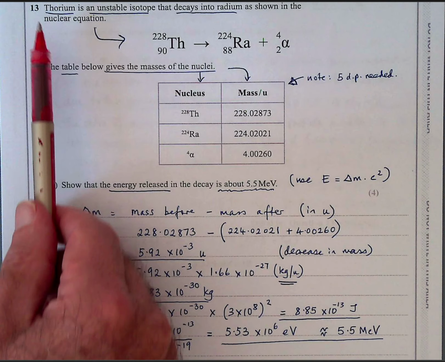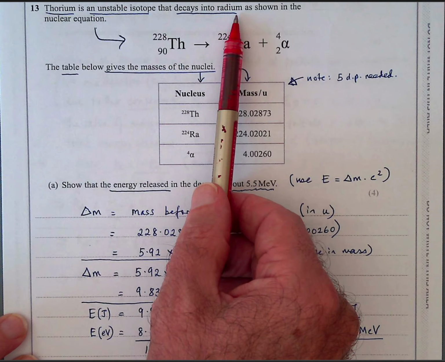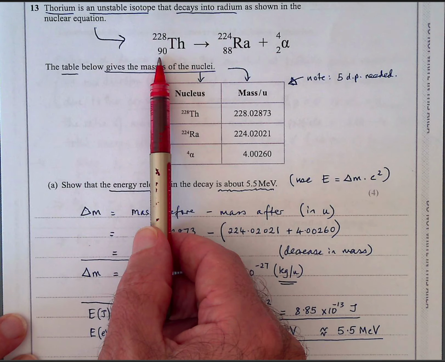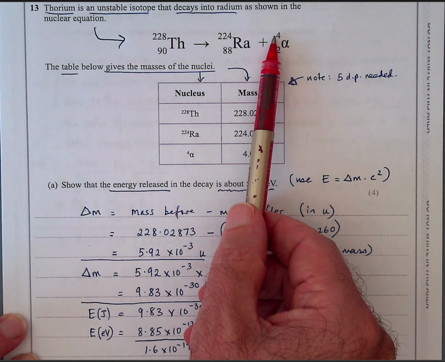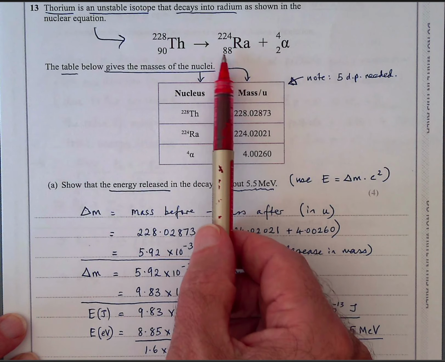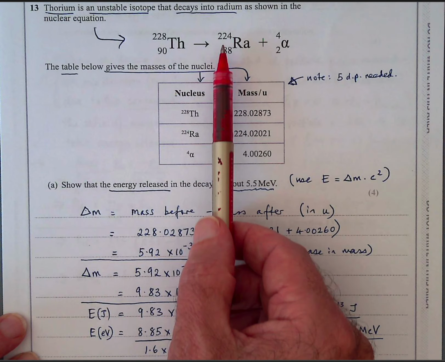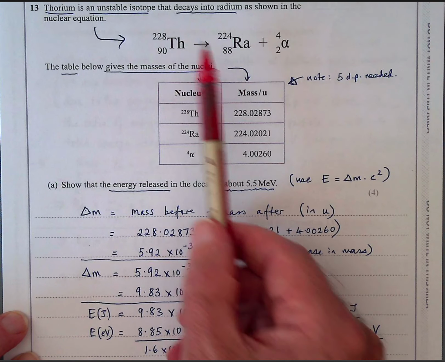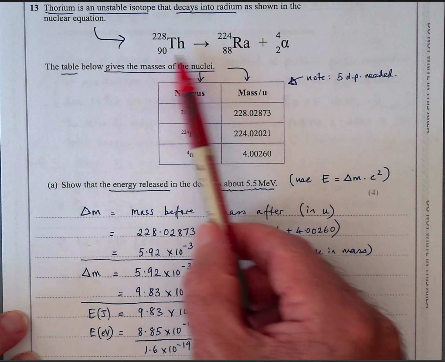So the first bit I don't think is such a problem. Thorium is an unstable isotope that decays into radium as shown in these equations. So thorium 228 with 90 protons decays by alpha, so it loses 4 nucleons, 2 of them are protons, so it gives you radium, which is 88 protons, and the rest 224 total number of nucleons. So remember, the top number revision-wise is the mass and the bottom number is the charge.